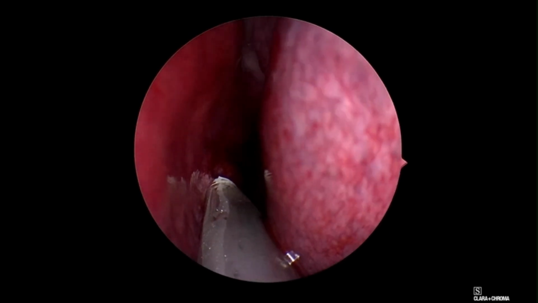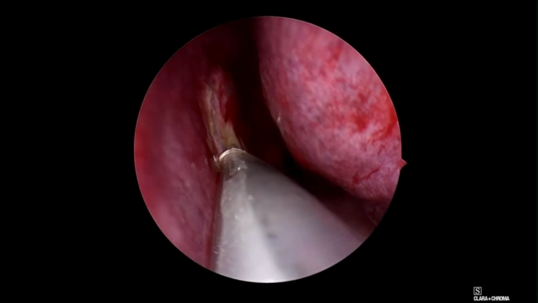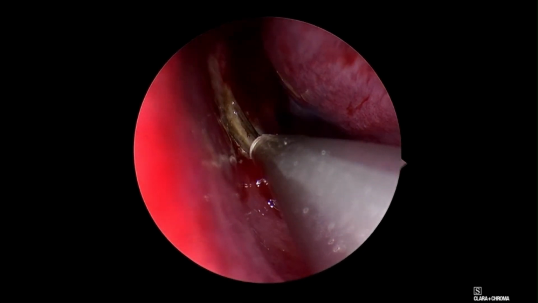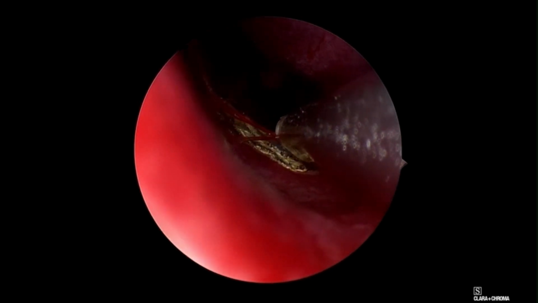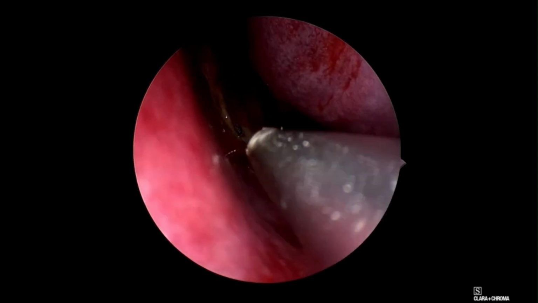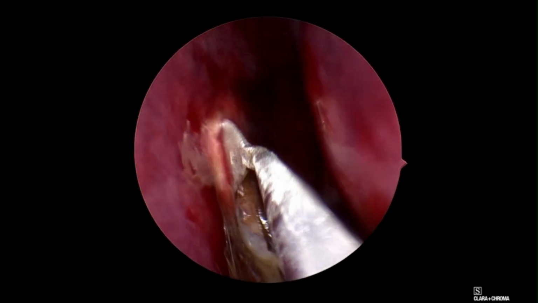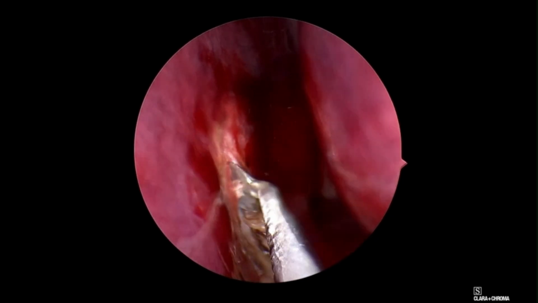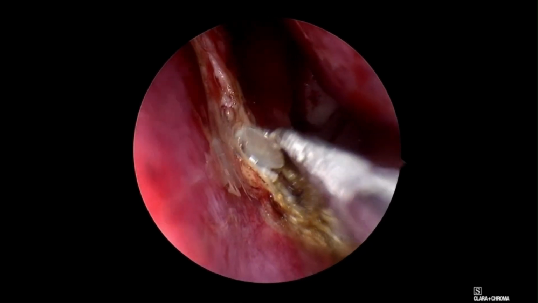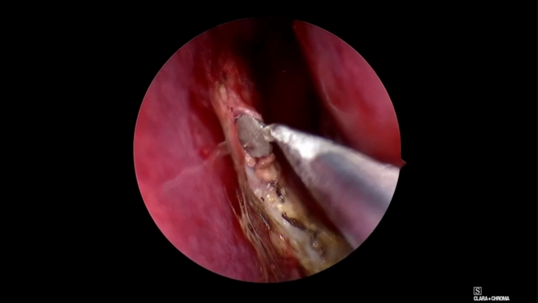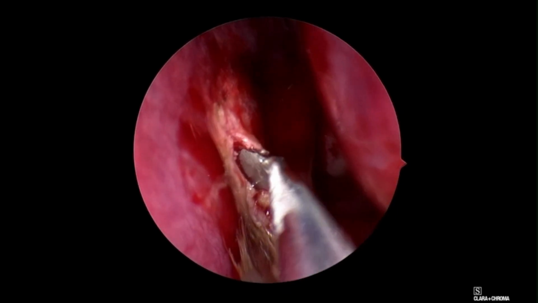I proceeded with the next step, that is raising of the nasal flaps. In the left nasal cavity, I gave the incision so as to elevate a superiorly based pedicled posterior septal flap. I made use of ear microsurgery instruments. Here I'm using a double end knife so as to elevate the mucoperiosteal flaps. I can see the underlying bone. I make sure I don't tear the flap.